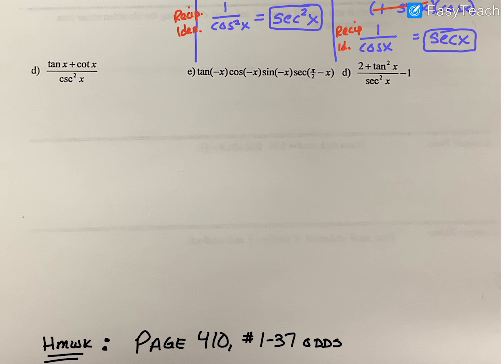Tangent of negative x times cosine of negative x times sine of negative x times secant of pi over 2 minus x. Okay, I mentioned something the other day when I was introducing these. I see negative x's in my parentheses.